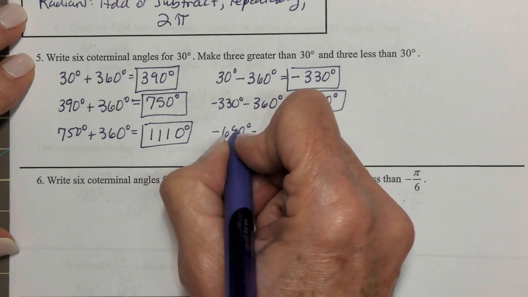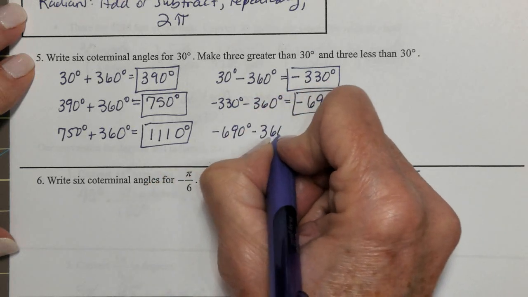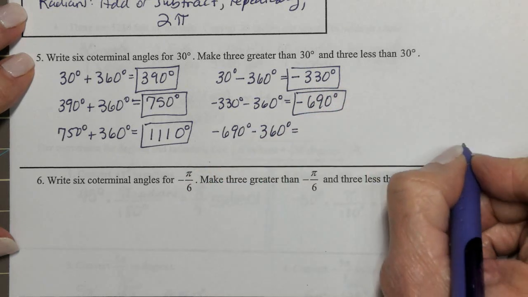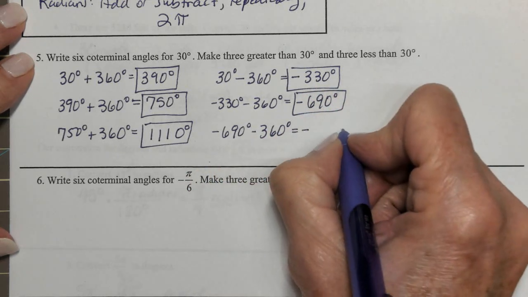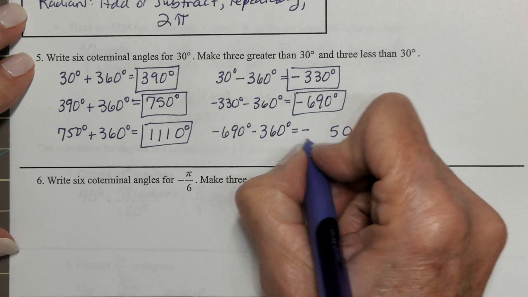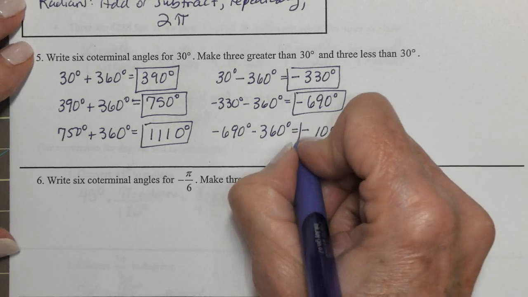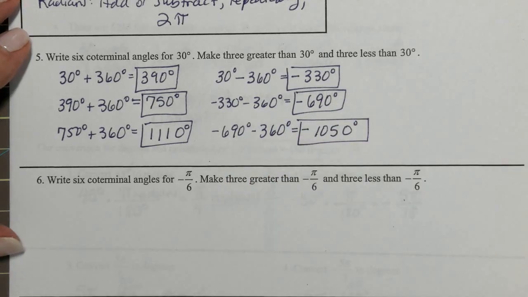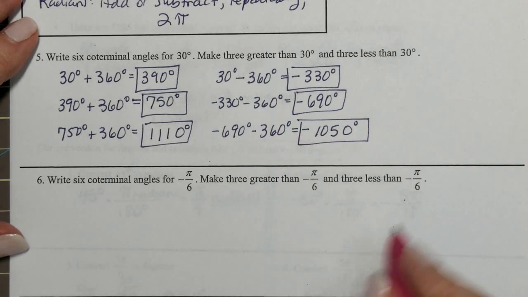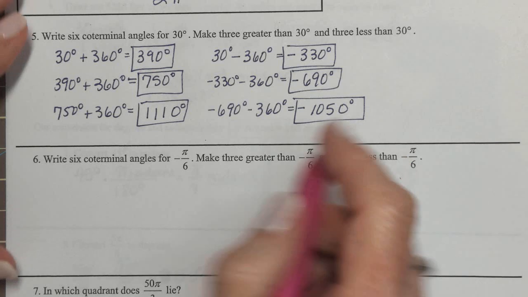One more, because I said to. Subtract another 360 degrees, and we get negative, let's see, 0, 15, carry the 1, 10. So 1050 degrees. A word of warning. Do not do this on these problems.